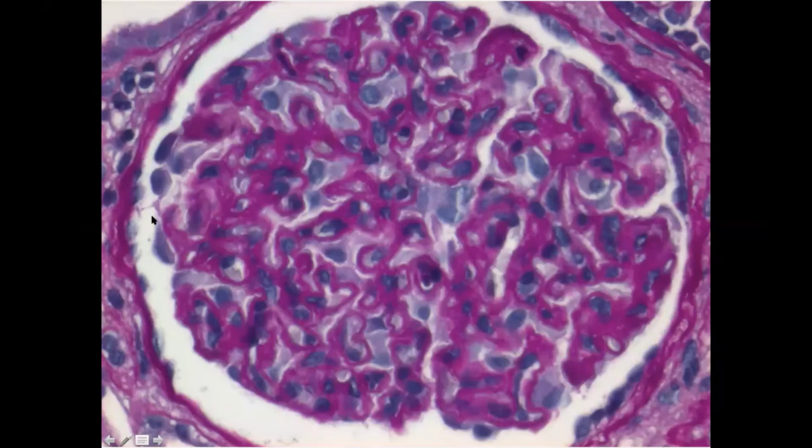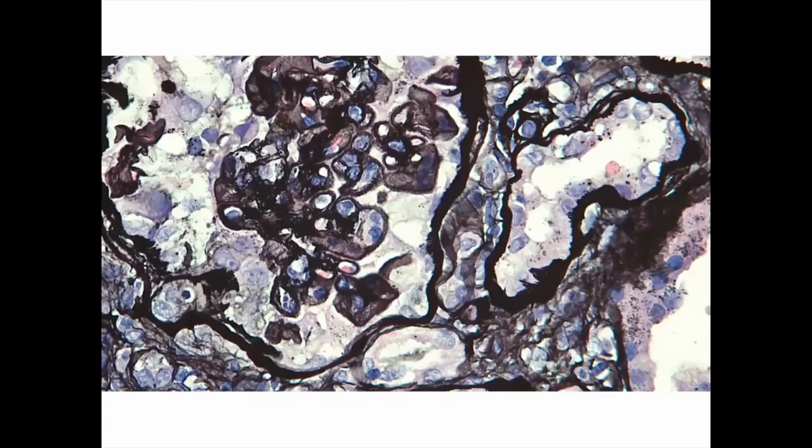These podocytes are upset by something underneath them. It might be deposits. And this is our Jones silver stain, and basically we have the spikes on the surface of the glomerular tufts.